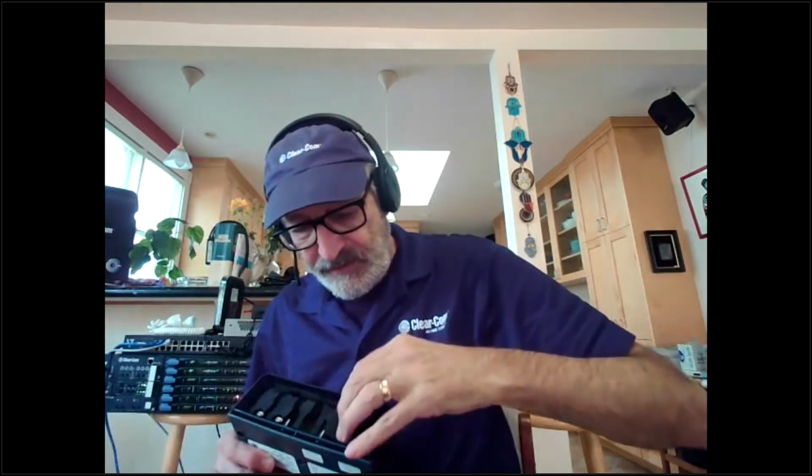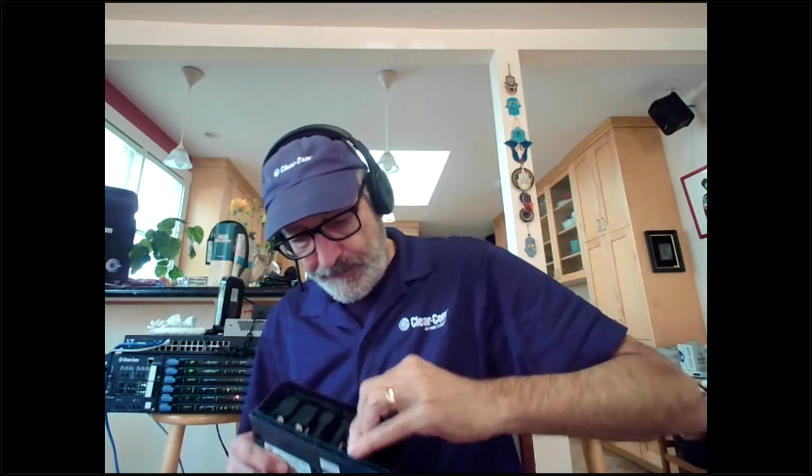I am going to get rid of this SFP so you can see this a little bit easier. Okay, come on, baby. I don't want you to go in. Okay. Hopefully you can see that little button right there, and then LEDs on either side of it.